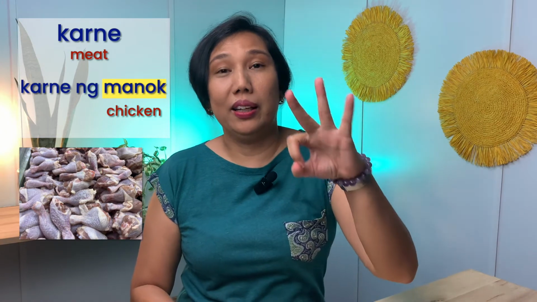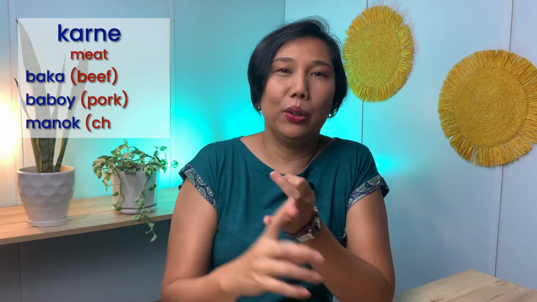So you have three kinds of carne: baka, baboy, and manok. So generally our ulam, meaning the dish that goes with the kanin, you can group into gulay, and then the three kinds of carne, baka, baboy, manok.